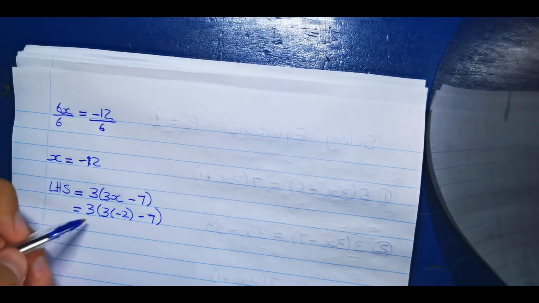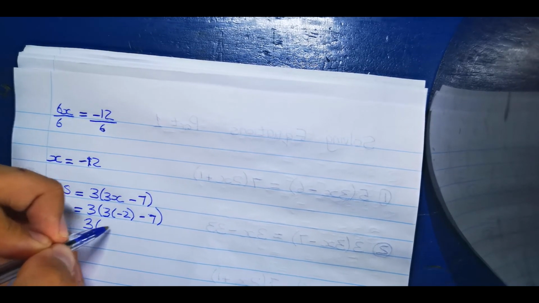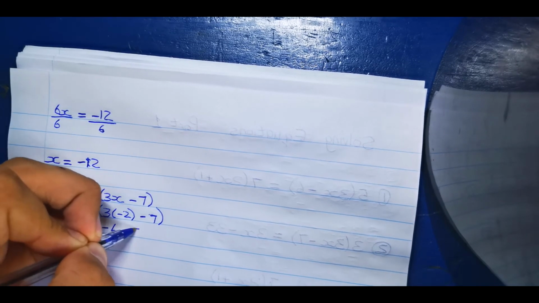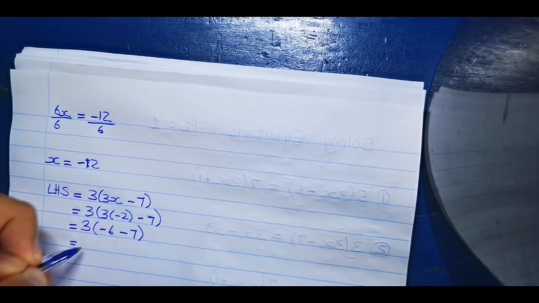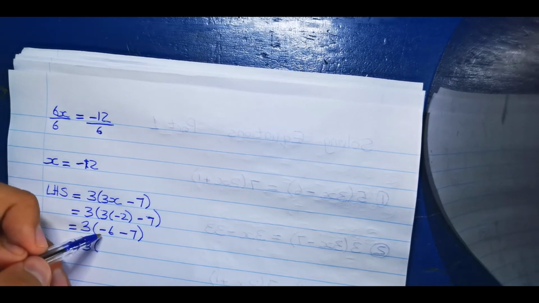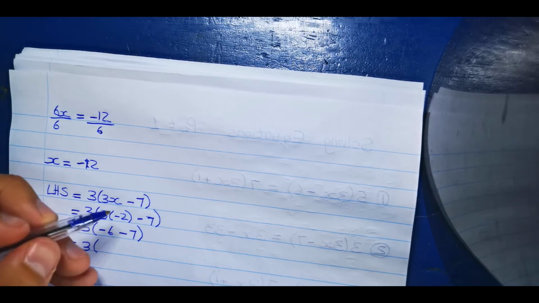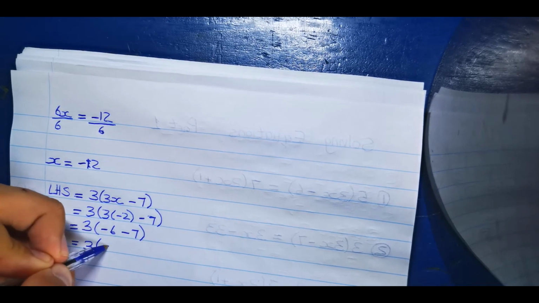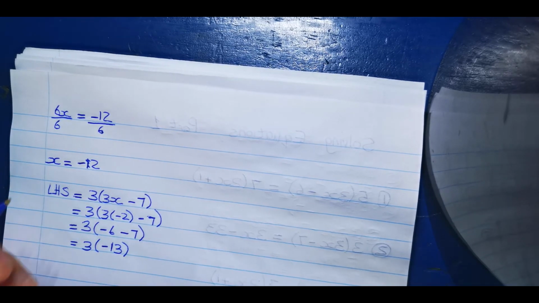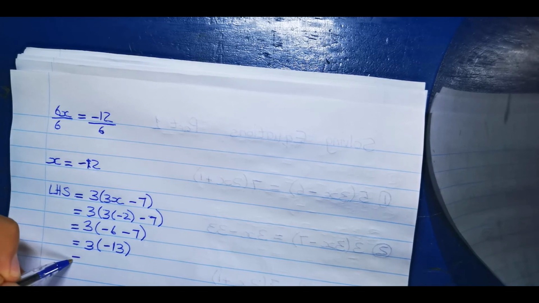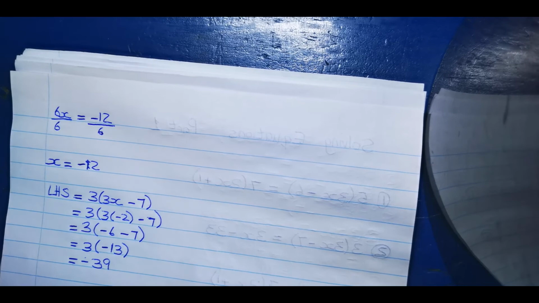So 3 times minus 2 is minus 6, minus 7, and we're left with 3 times, then minus 6 minus 7 is equal to minus 13, and minus 13 times 3 is equal to minus 39.